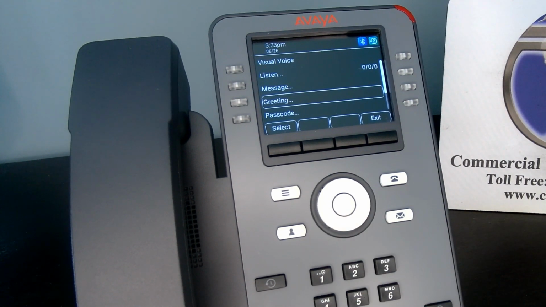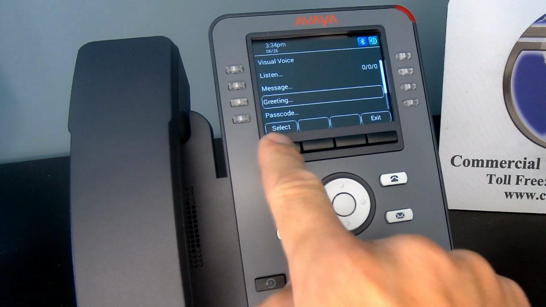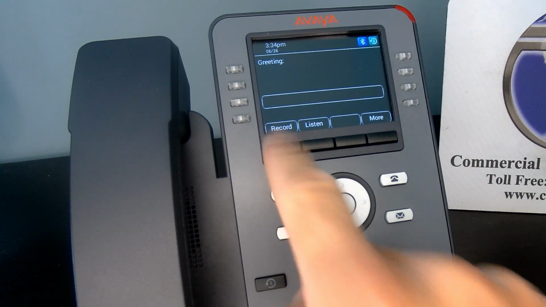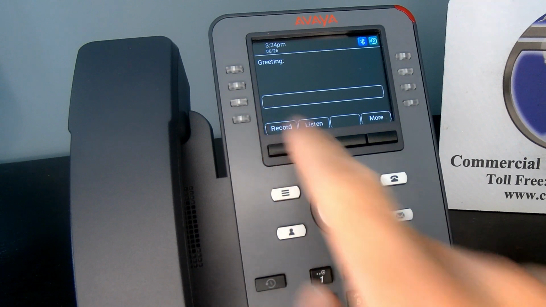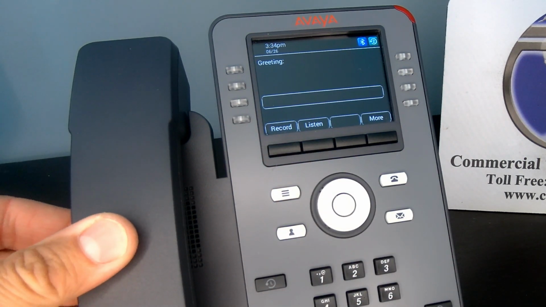Greeting, this is a pretty important one. This allows you to record your personal greeting for your mailbox. This is what callers will hear when they are leaving you a voicemail. So if you hit select there, you have that record button. You also have the listen button. So as a new voicemail extension, you will have to press record, and I would recommend using the handset to do this recording.